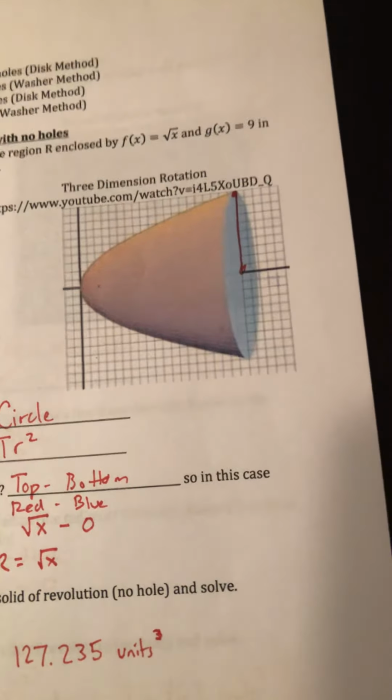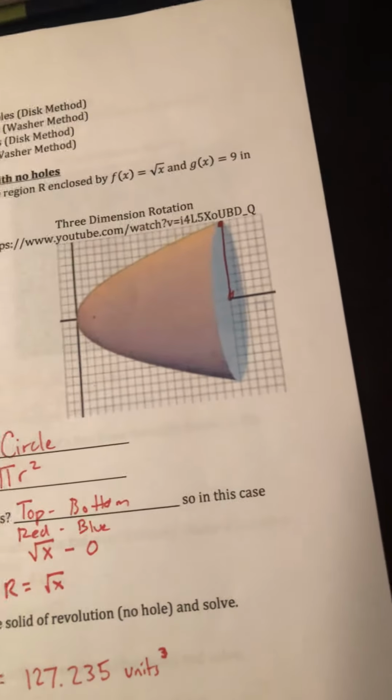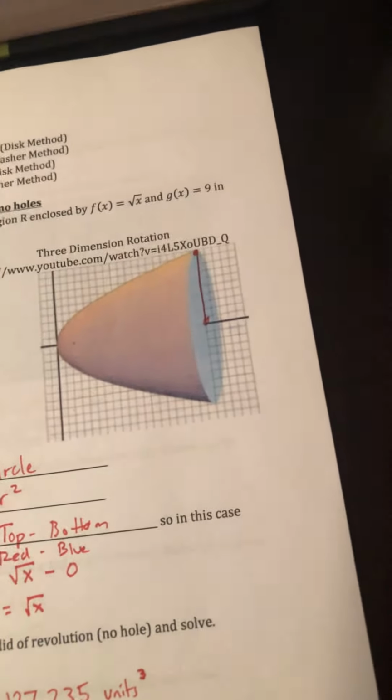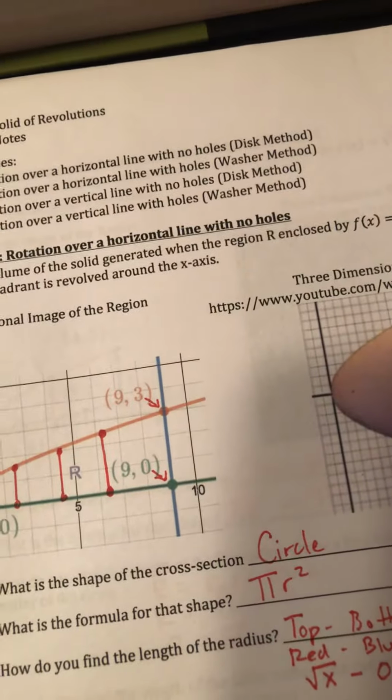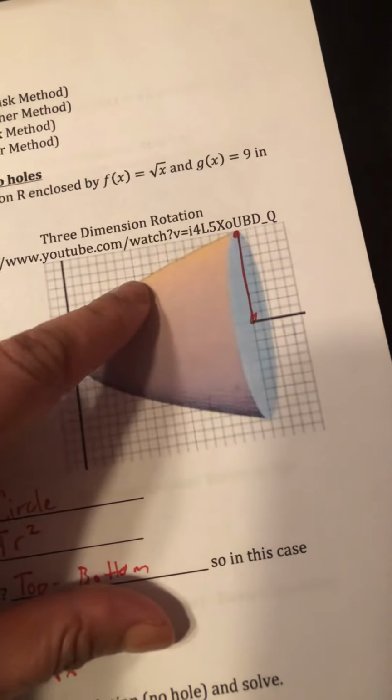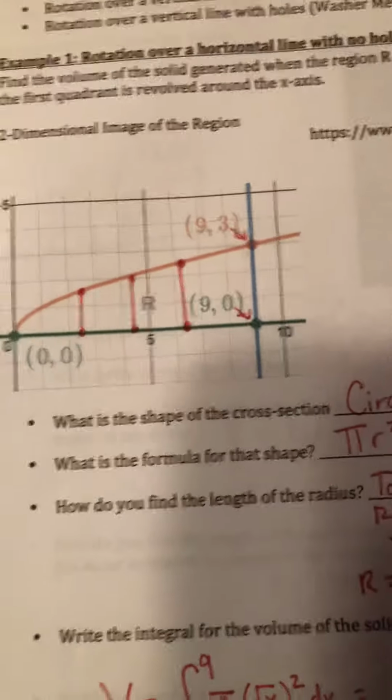And what is the shape of the cross section? In our previous lesson, it was triangles and rectangles and that sort of thing. Well, you can see right here that when I look from the side, I see a big giant circle right there. And what do we see is the radius of that circle? Well, it's the top equation minus the bottom equation. So notice, I drew it on the outside function right here. But if I'm doing it earlier in the shape, the radius would be a little bit smaller. So that's what these red lines right here are drawing.